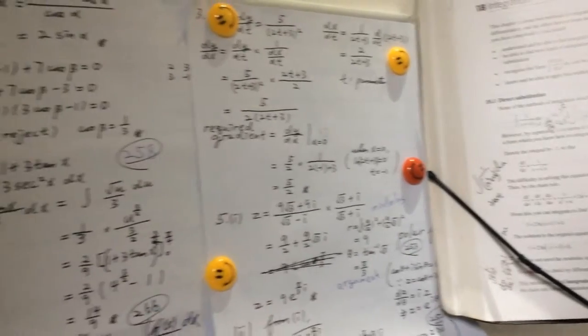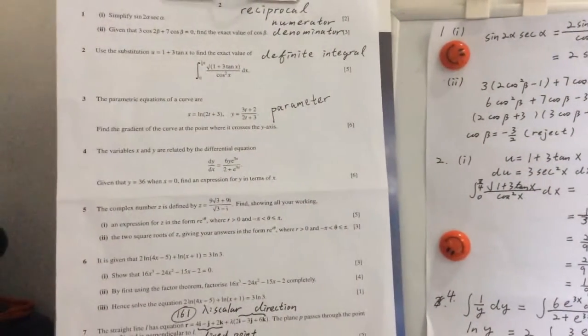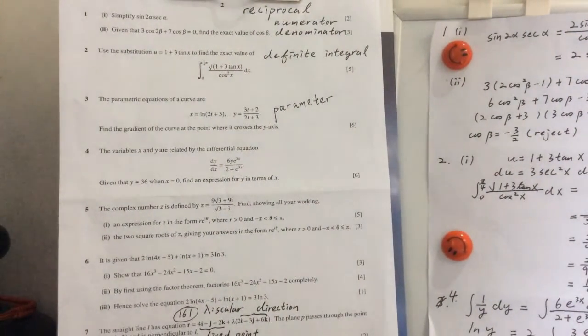So we move on with question 3. Parametric equation. Find the gradient of the curve at the point where it crosses the y-axis. First of all, the equation of a curve is usually represented as a function in terms of x and y.